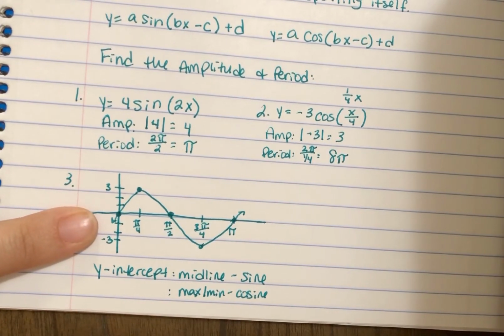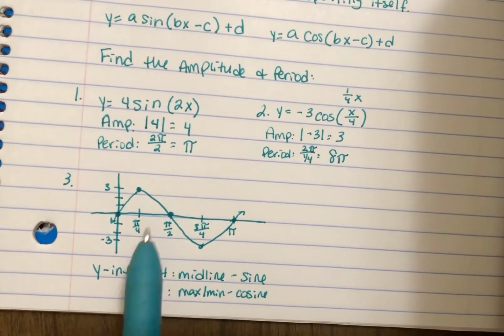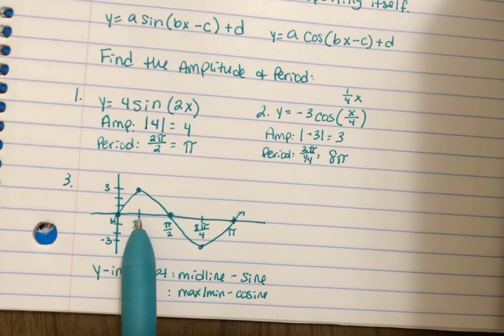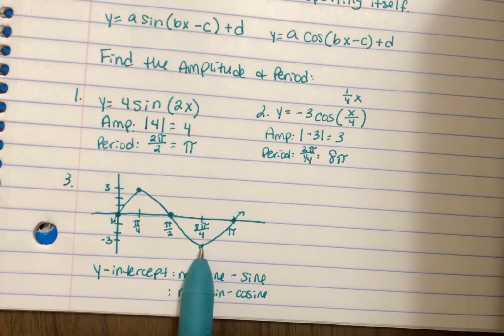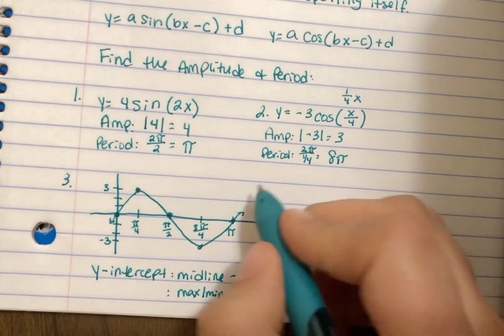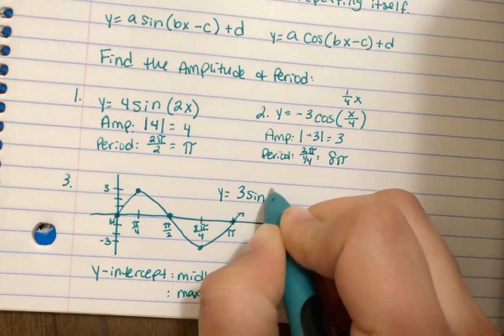So now we want to find the amplitude. We said amplitude was the distance from the midline to the max, or the midline to the min. If we look at our midline, again, we know it's 0. They're always going to be 0 today. And if I look, my max is 3. My min is -3. So the distance between those is 3. So when we write this, y equals 3 sine.